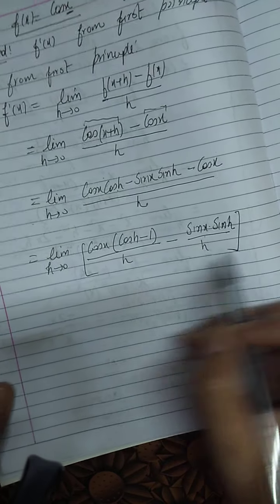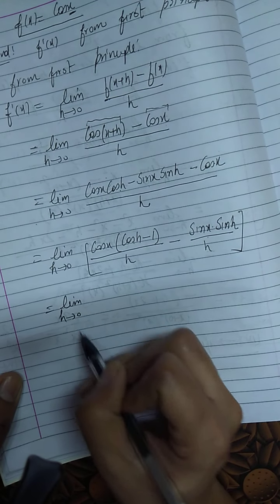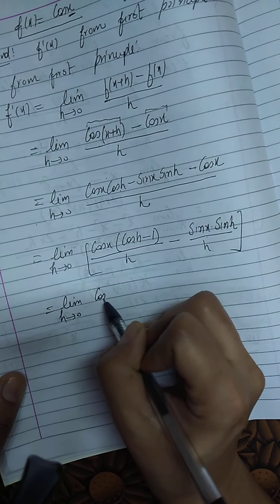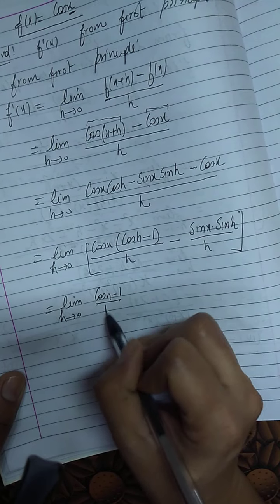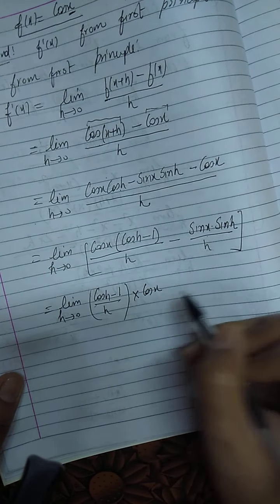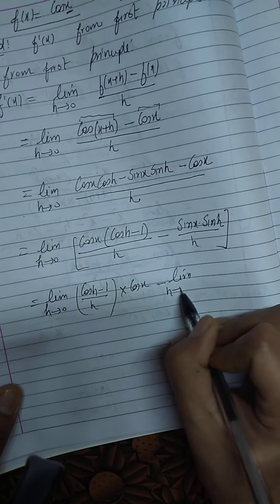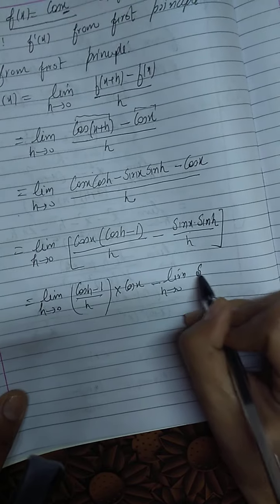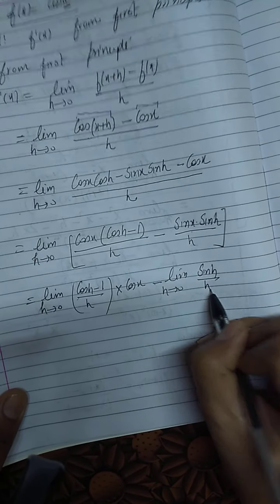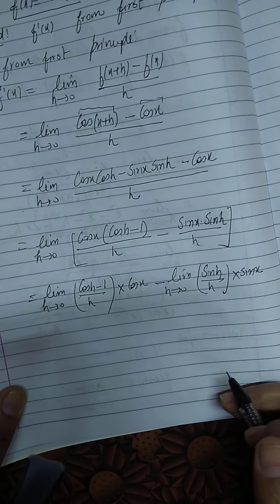Now in the next step, we can separate the limit. It will become limit h approaches to 0 of (cos h minus 1) upon h, and this cos x is coming as such, minus limit h approaches to 0 of sin h upon h, into sin x, which will come as such.